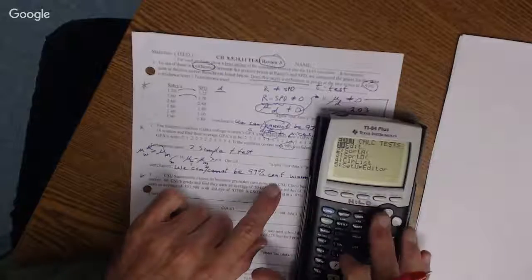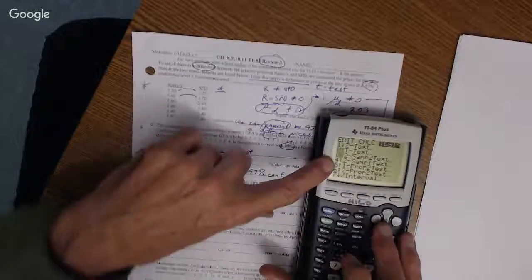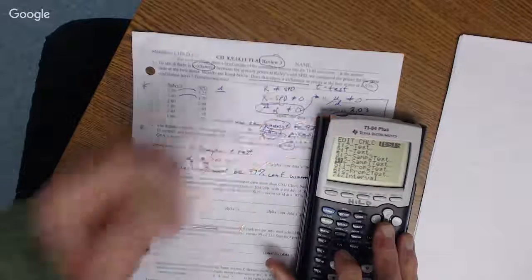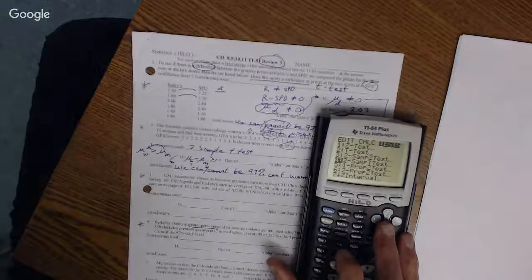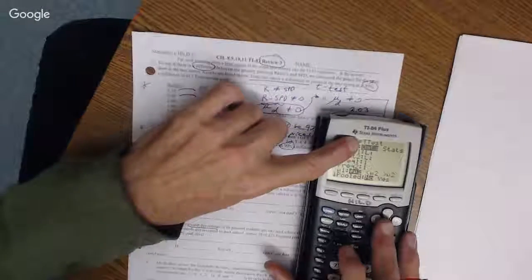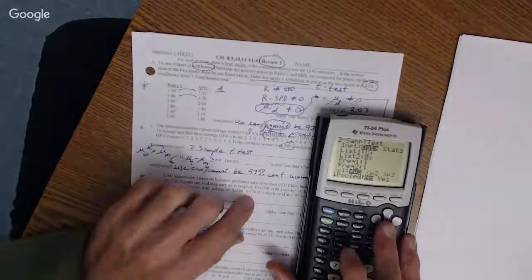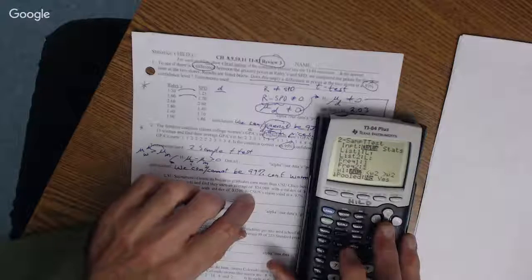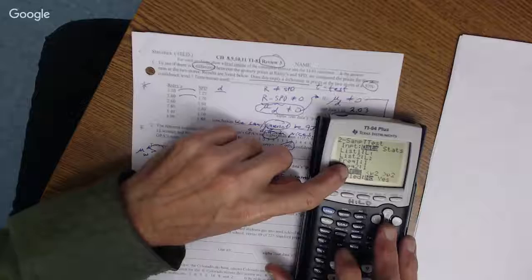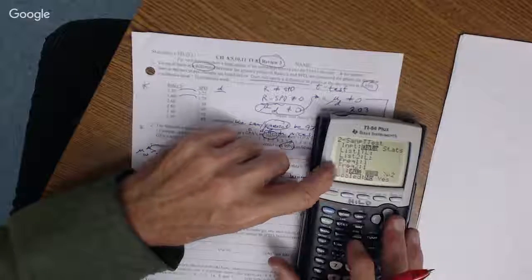We go to stat, go to tests, scroll down to 2-sample t-tests because there's 2 independent samples, and we don't know population standard deviation, so we're going to do a t-test. And then it says we're going to do data, not stats. The data is in L1 and L2. And down here, this is critical. It says mu1, and then it's got a not equal to mu2. That'd be a 2-tailed test.